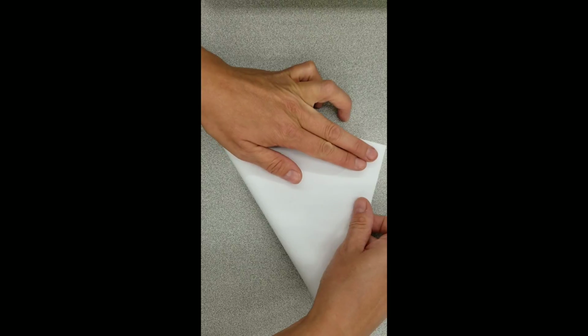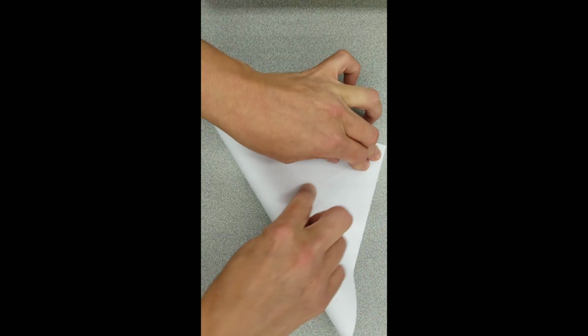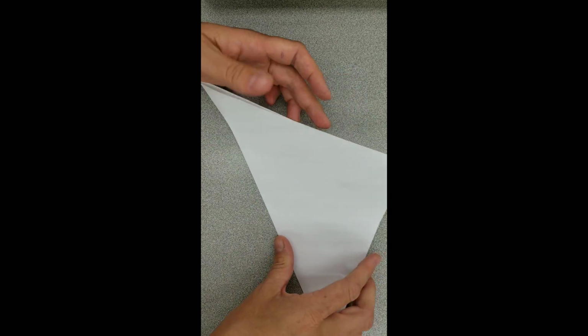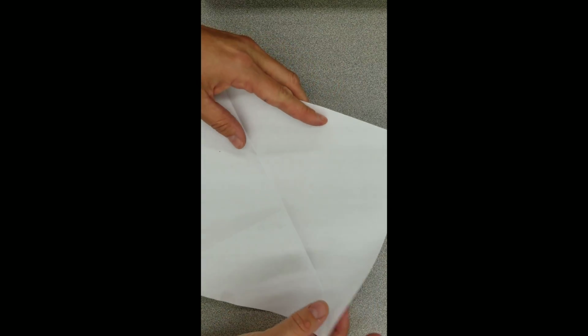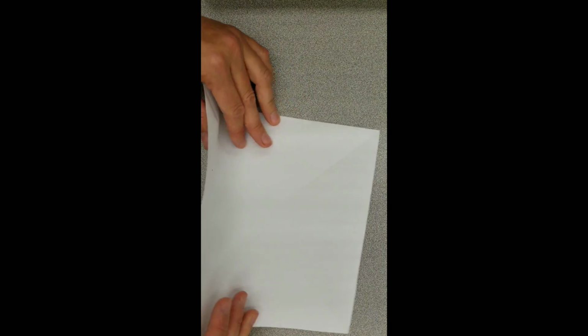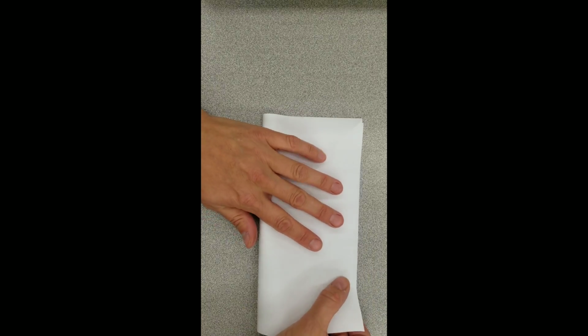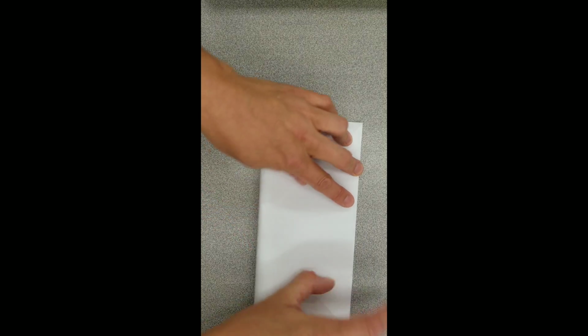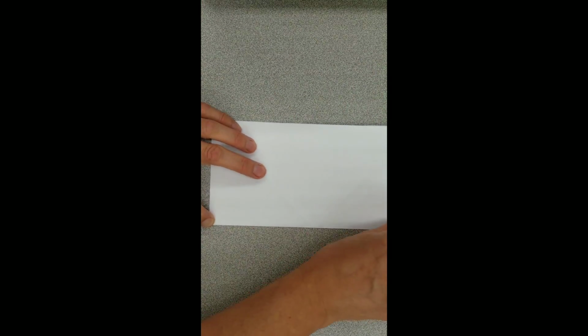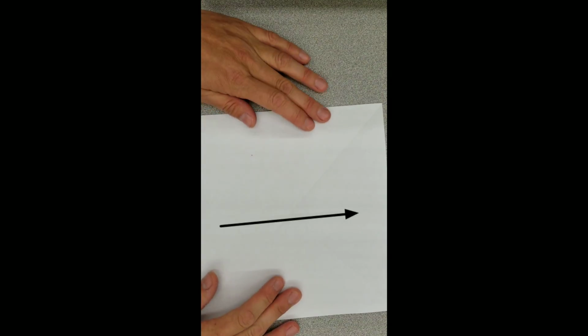Fold it again the opposite way, so you're gonna have a big X right in the center. Open it up and make sure you have like a multiplication sign right there. Great job. Next, we're gonna fold a plus sign in the center, so side to side. It's a square, so it doesn't matter which side you start with. Fold it. Press it down nice and neat.